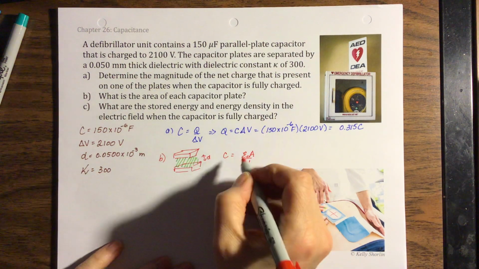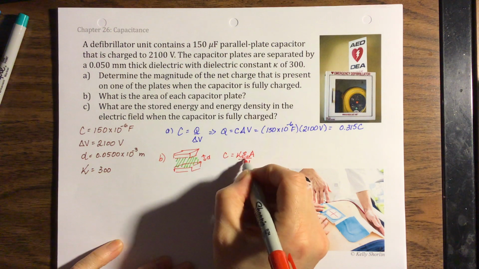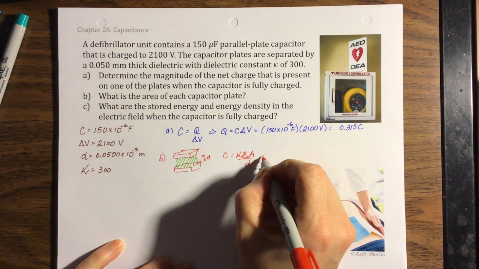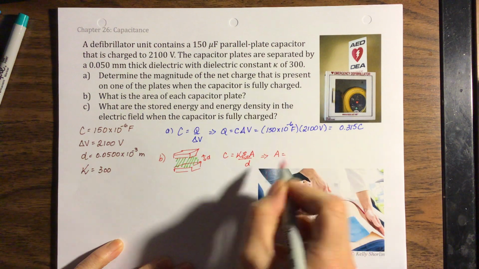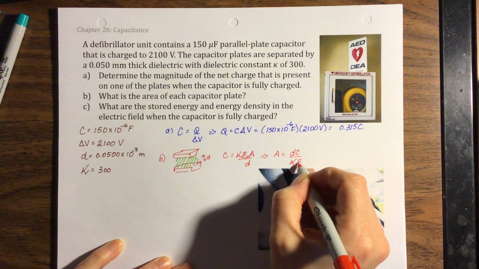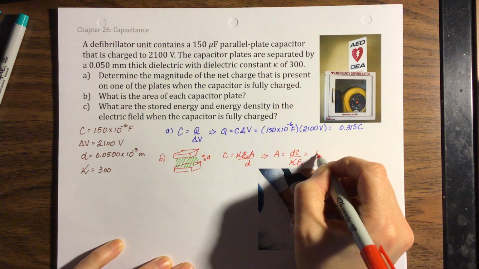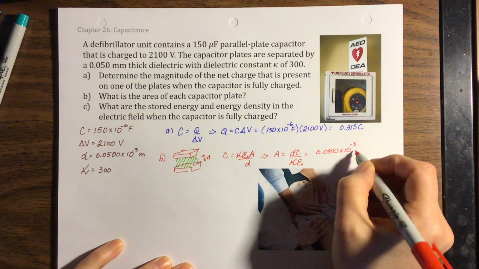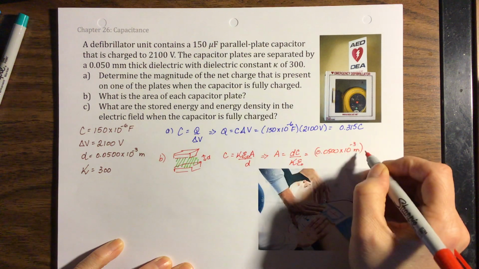And that means our capacitance is kappa times the capacitance of something that's only filled with a vacuum or empty space. So then the area of the plates is going to be d times the capacitance divided by kappa times epsilon naught. Fill in our d. Fill in our capacitance.